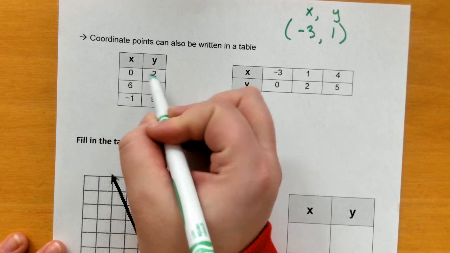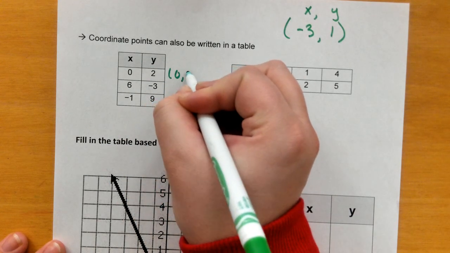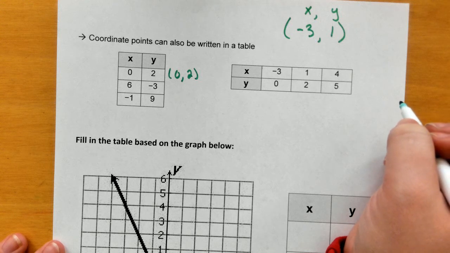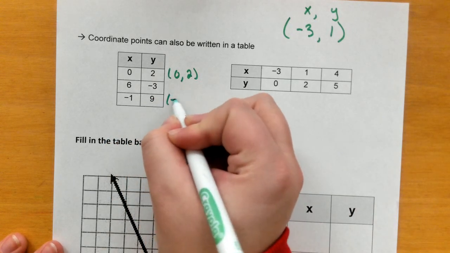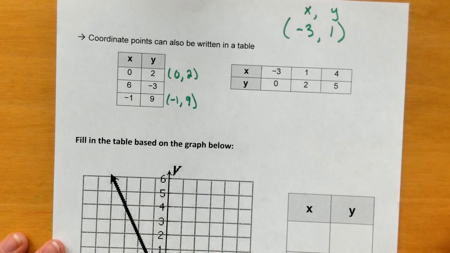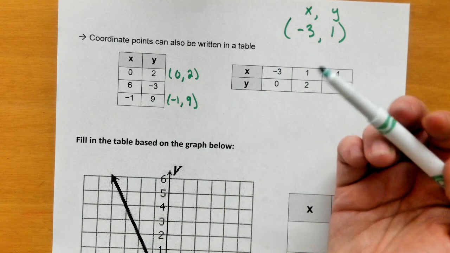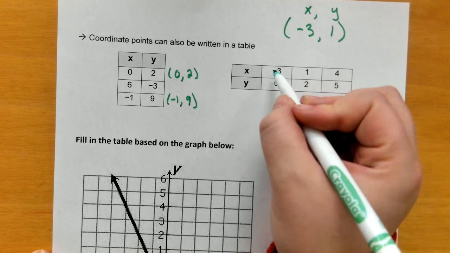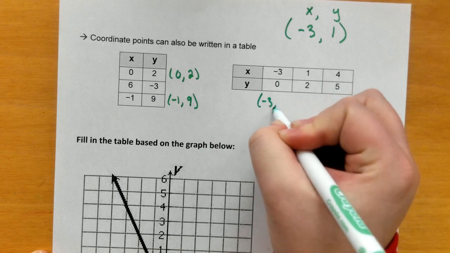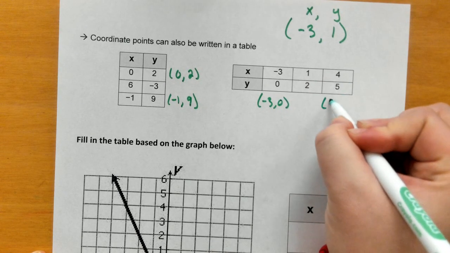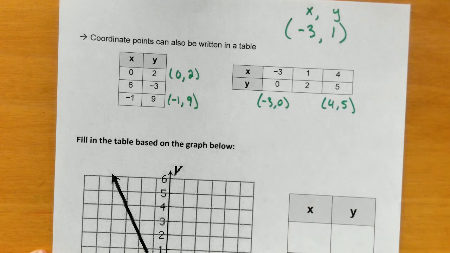For example, 0, 2 just represents that, just like what we were working with before. -1, 9, same idea. Okay, these and this, they mean the same thing. One's in a table, one's not. Same here. -3, 0 would just be -3, 0. 4, 5 would just be 4, 5.